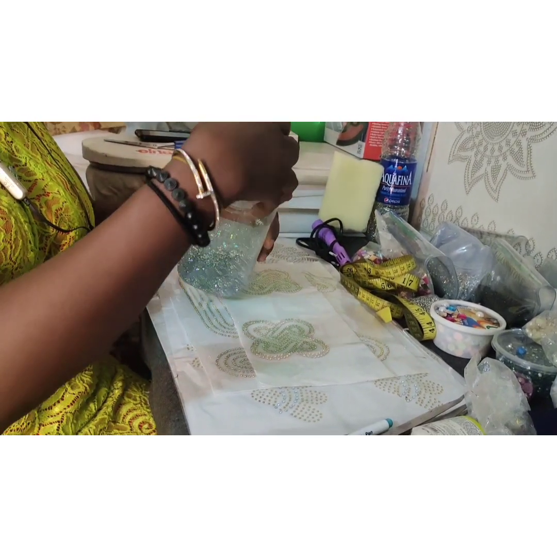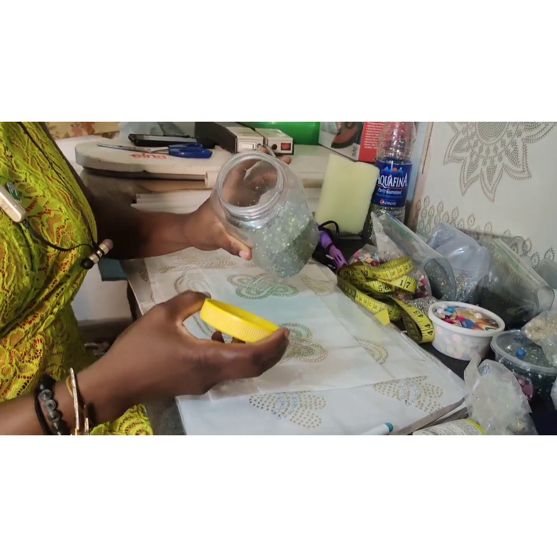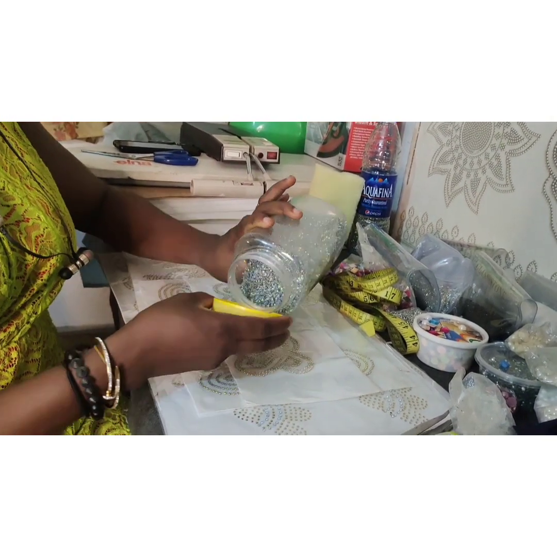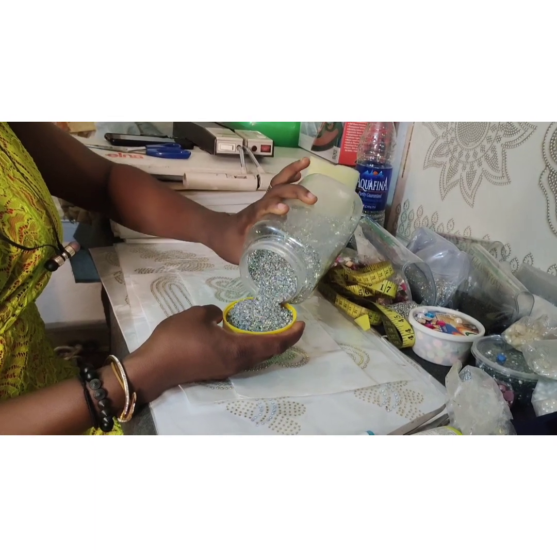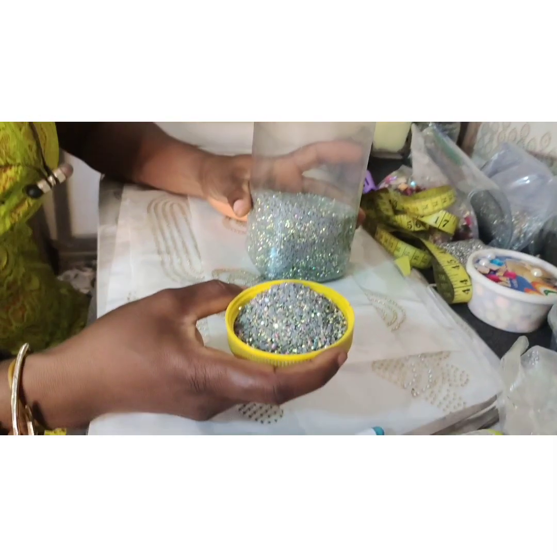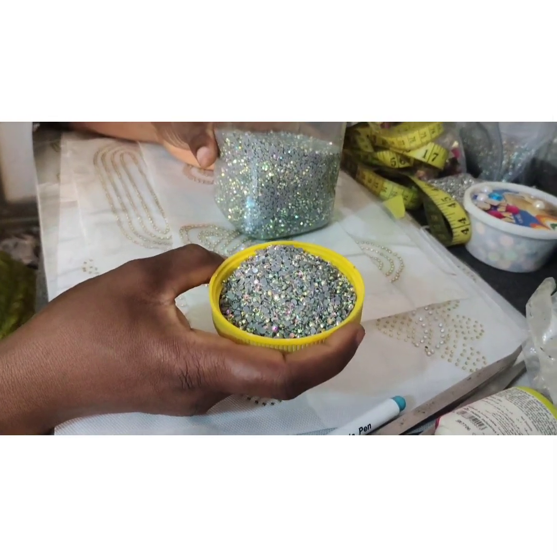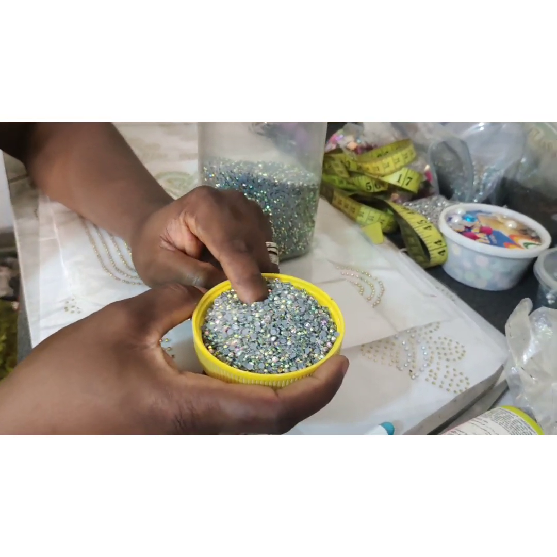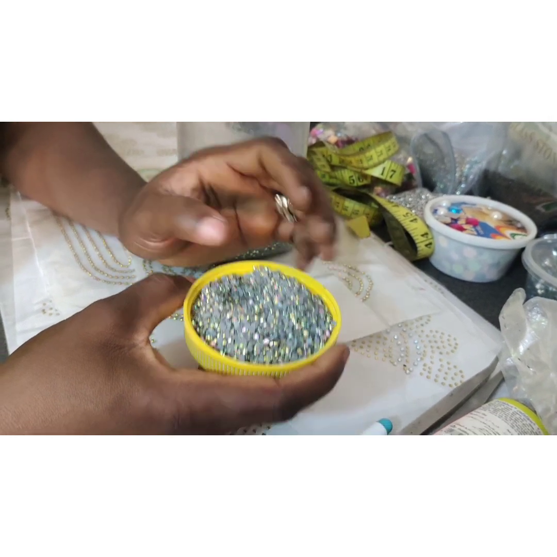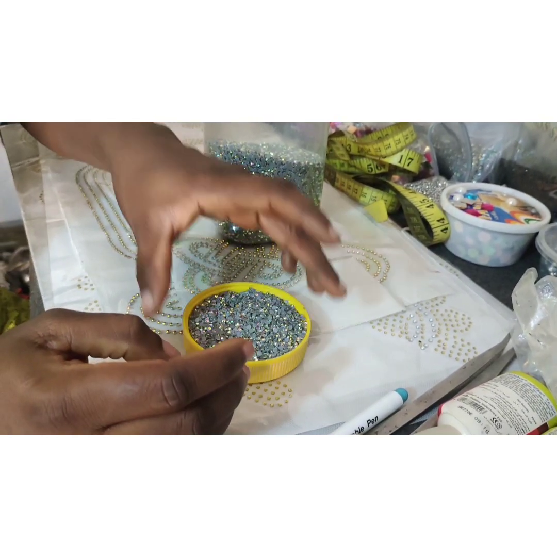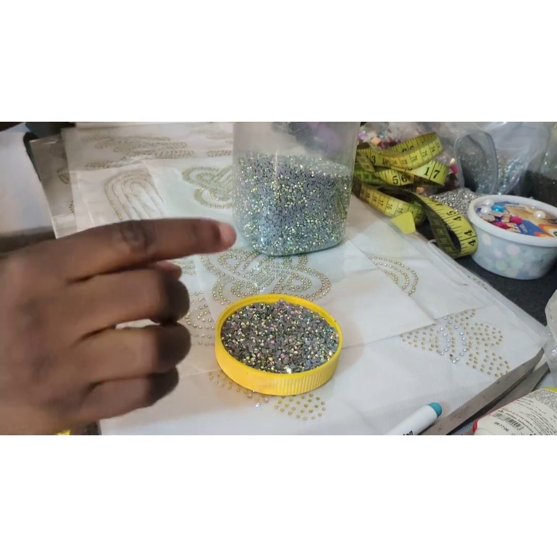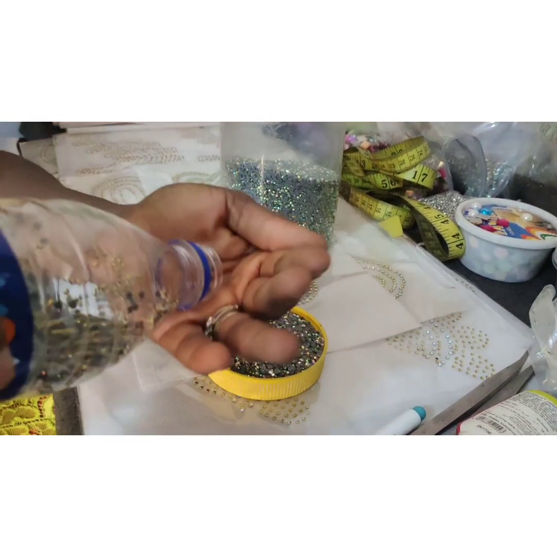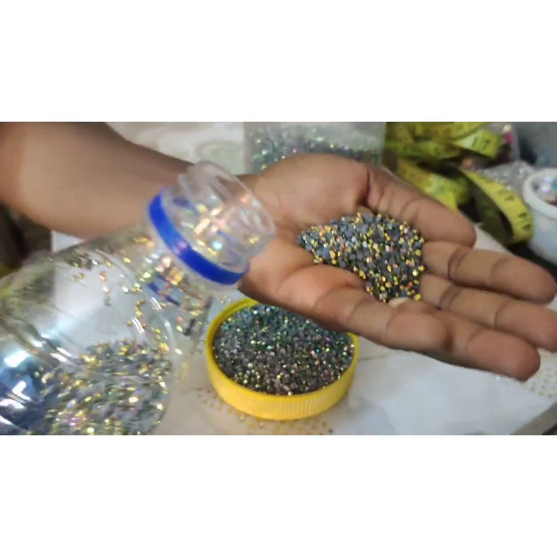Alright, so we have them in different types and sizes. This is called the #1 in the market. This is known as the #1 in our local market in Nigeria. We call it #1 or diamond or crystal. That is what it's known as, and it has different colors. This is the silver color, and this is the gold color of the same stone.